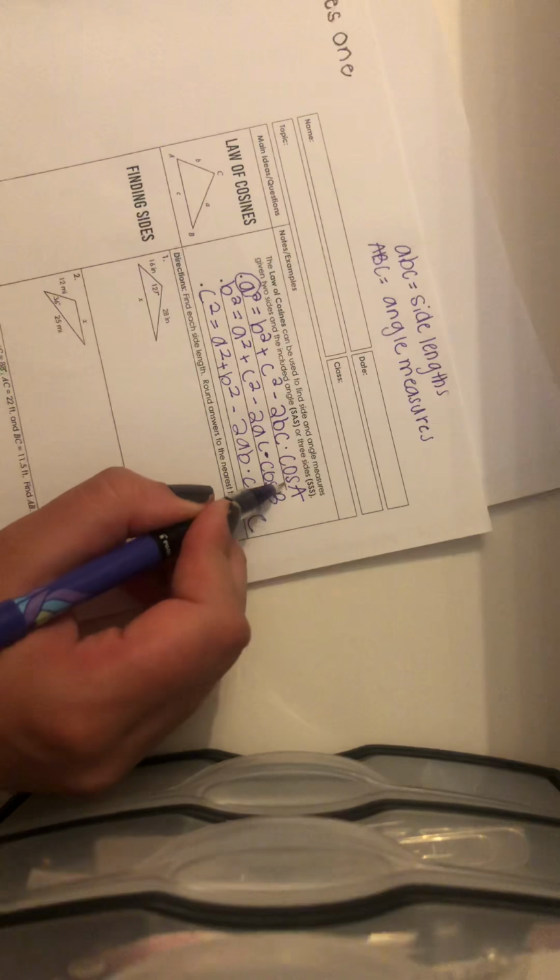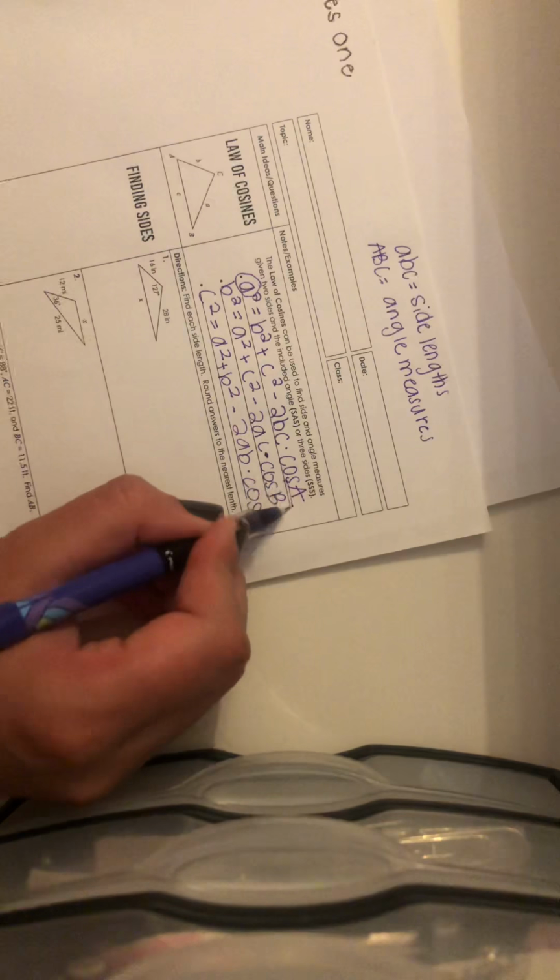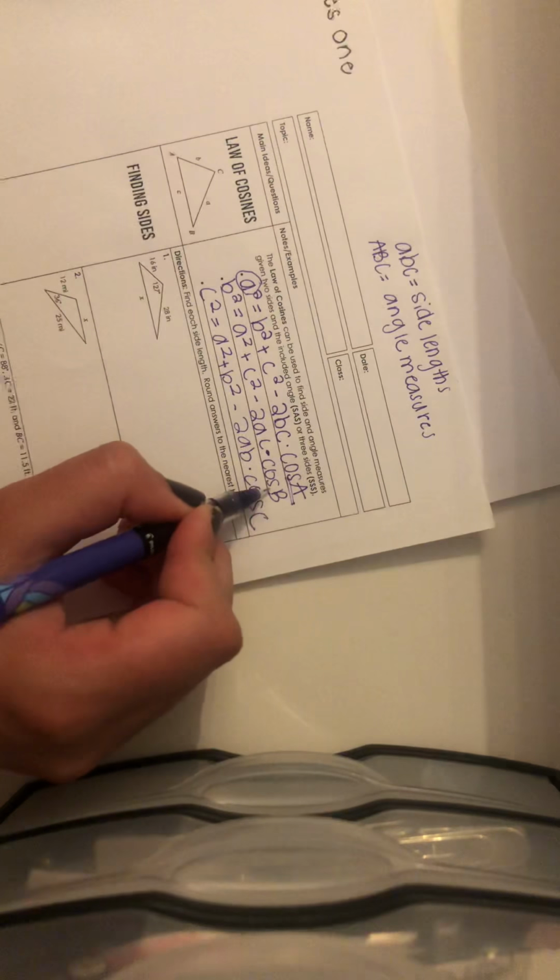So let's look a little bit further. If we're solving for a side length a, we know that we put a big A right here. Same for B. If we're solving for B, remember that there's a big B on the end. And for C, there's a big C on the end. If you're solving for A, you're going to get B squared plus C squared, and you can see how B times C is right here.